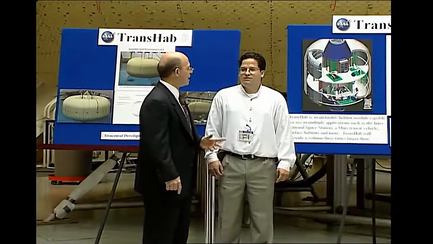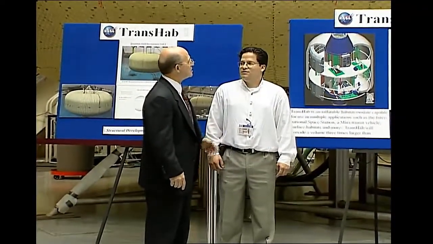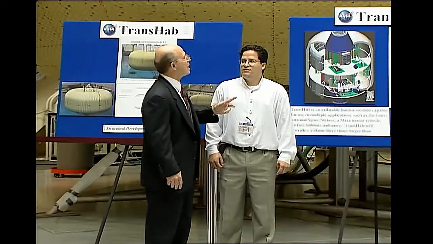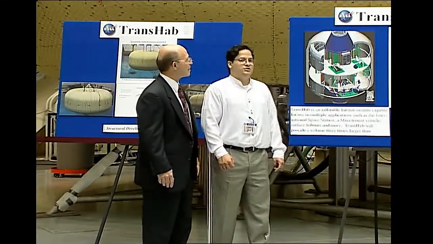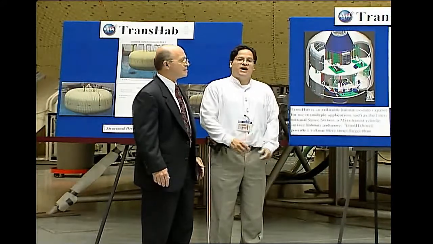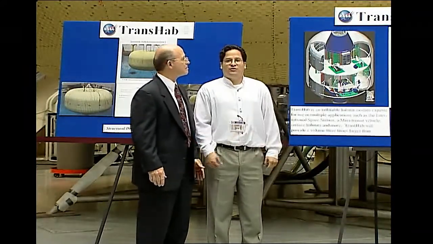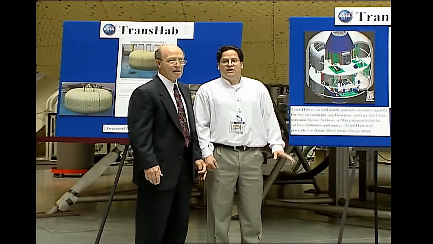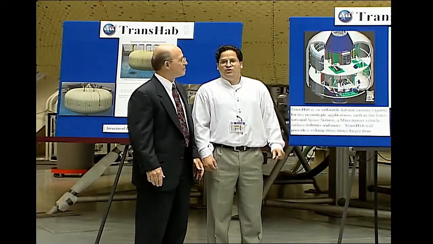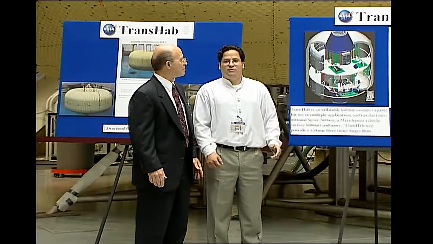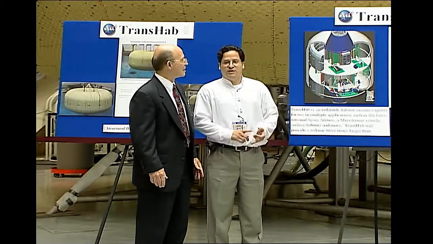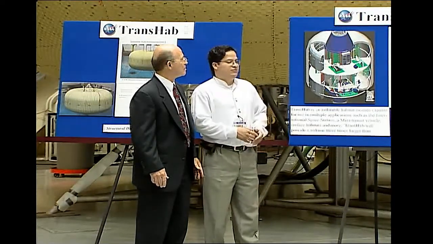This is Gerard Royer, and he works for NASA, and he's going to tell us a little bit about this transportation habitat. Yes, this is a TransHab. It was originally designed for going to Mars, and we were looking at using it possibly for the space station. If you use it on the space station, you get 4 to 5 times the volume for similar weight and about the same cost, and once again 5 times the volume.